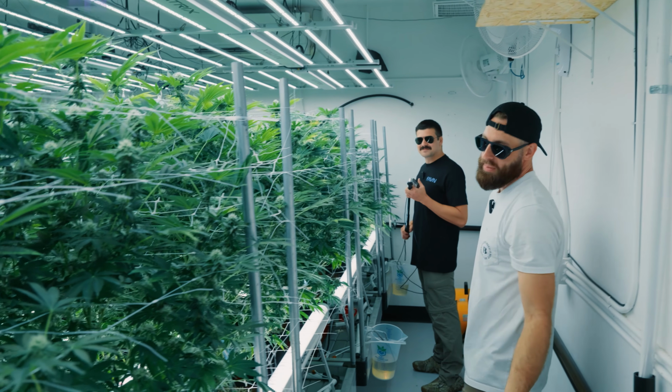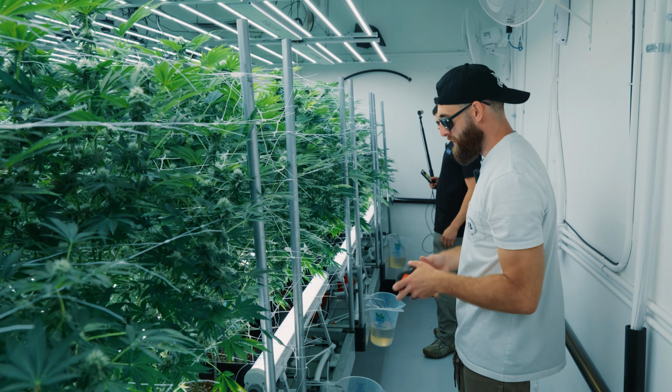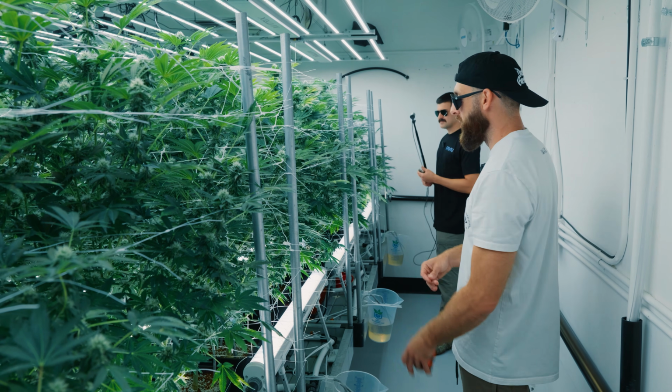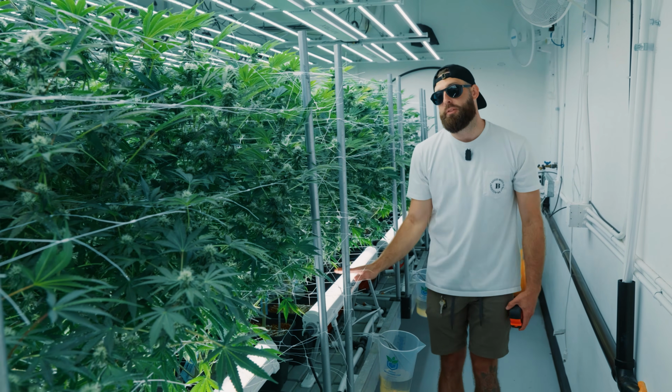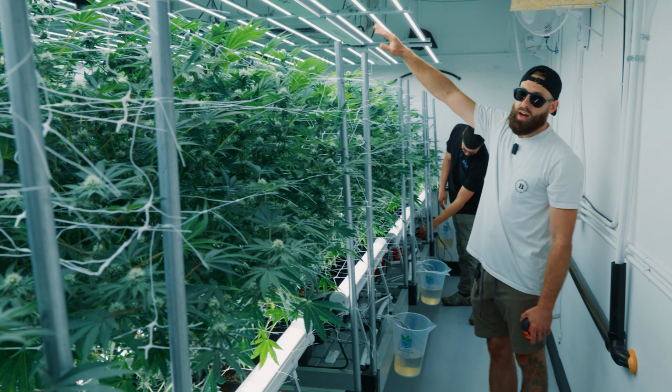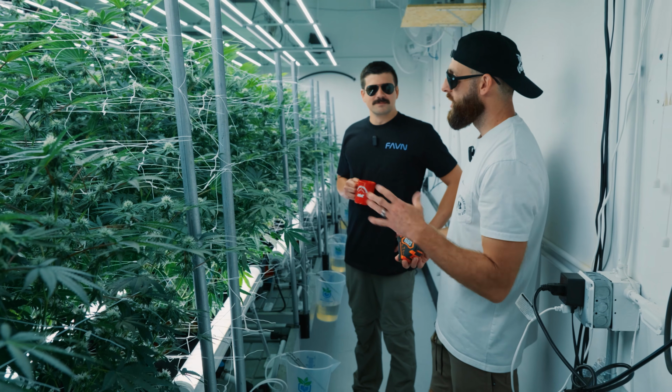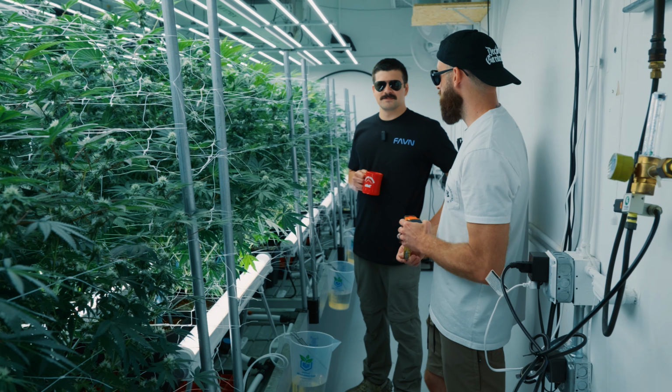So yeah, we're talking canopy depth in feet because obviously we're here in the US, but this right here on this double tier setup, this canopy depth from the top of the pot to the top of the bud is about 1.1 meters. So why don't you take over and talk about the trials we have going on.